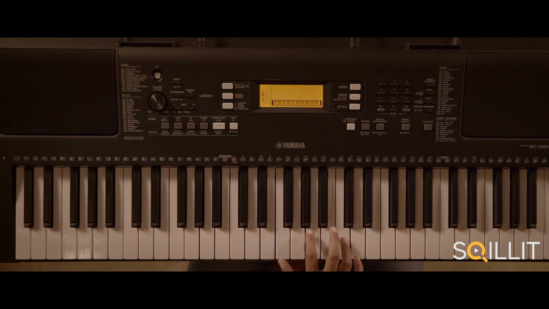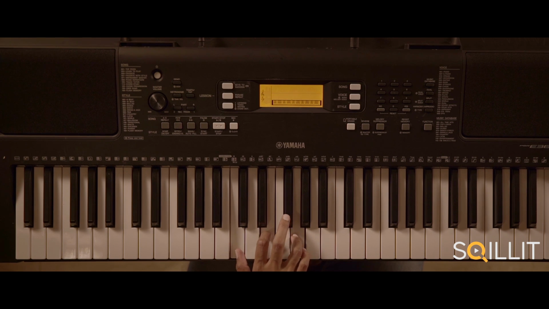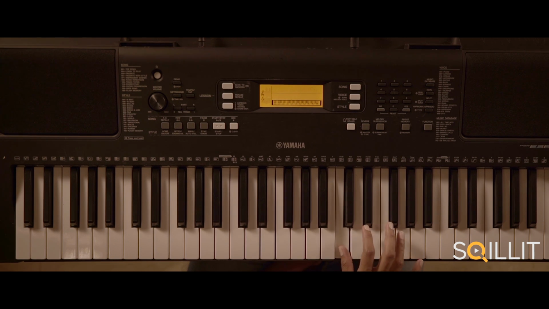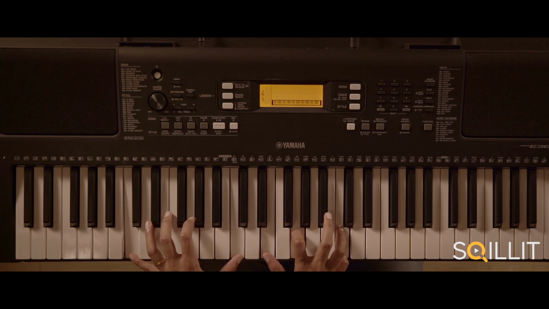So I'm going to start with the C major, and for the next note I'm going to choose G major.